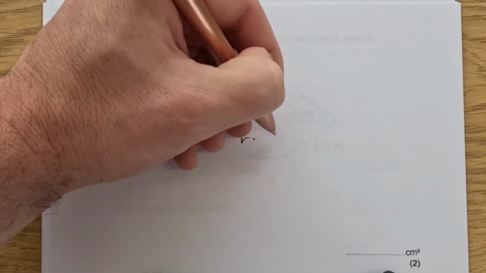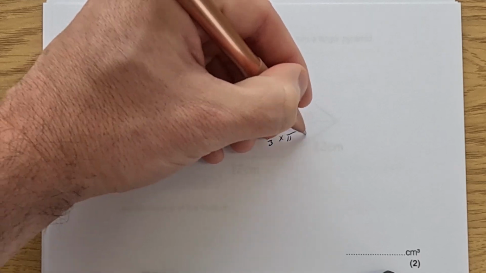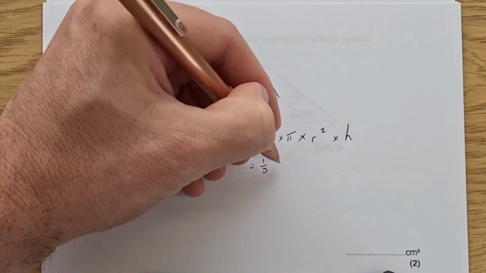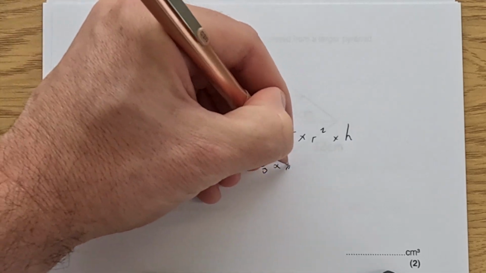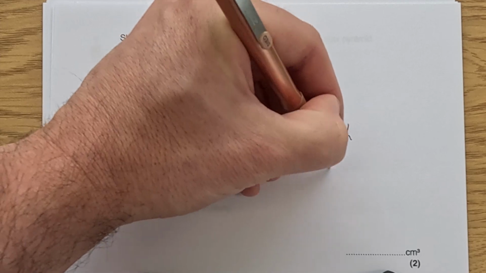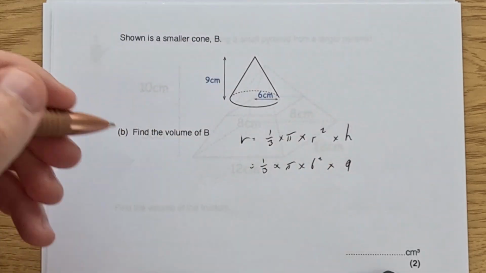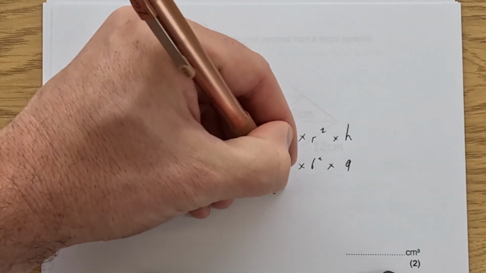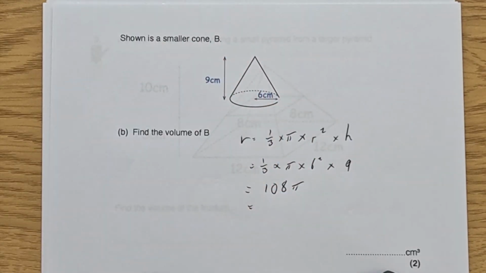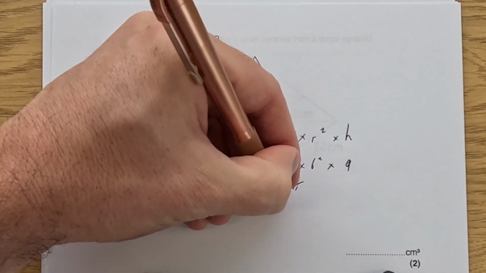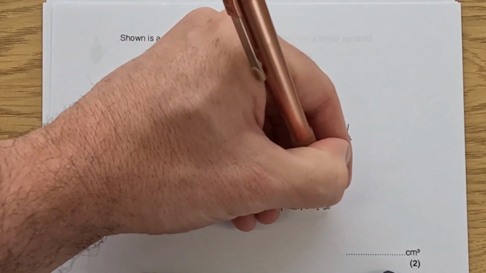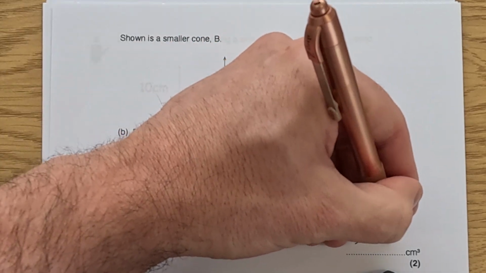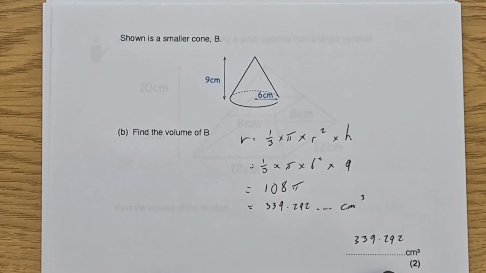So the volume will be equal to a third multiplied by pi multiplied by the radius squared times the height. So that would be a third multiplied by the area of the circle, which would be pi times 6 squared, times the height of the cone, which is 9. And when we work that out, we'll get the volume of that cone. So let's do that. And that's equal to 108 pi, or as a decimal number, 339.292 and so on centimeters cubed. So that's 339.292 centimeters cubed to 3 decimal places.